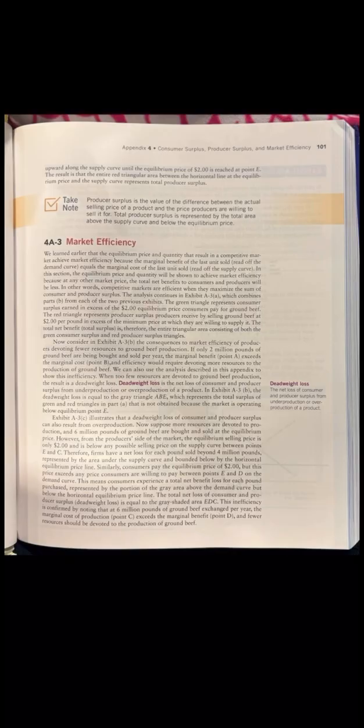Take note, producer surplus is the value of the difference between the actual selling price of a product and the price producers are willing to sell it for. The total producer surplus is represented by the total area above the supply curve and below the equilibrium price.